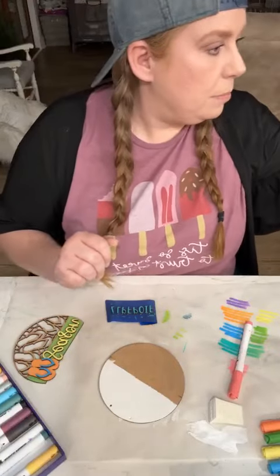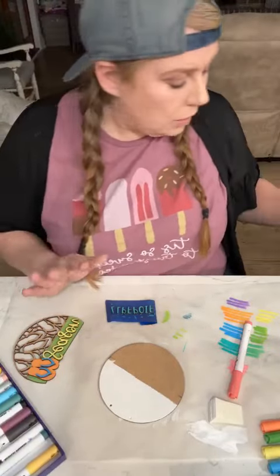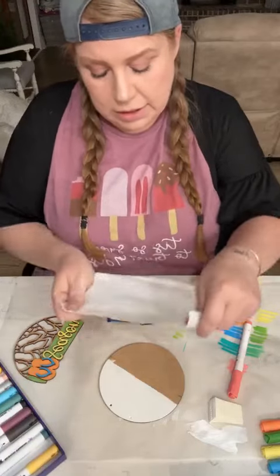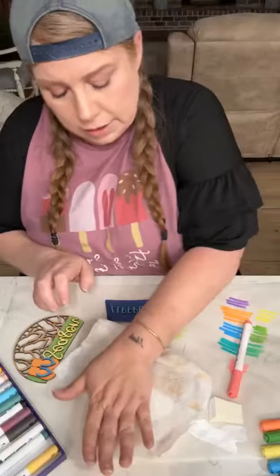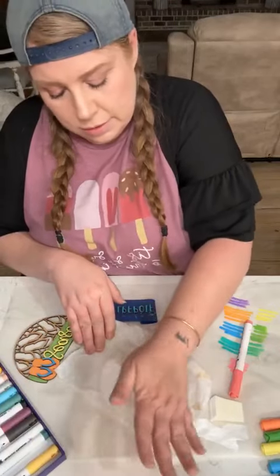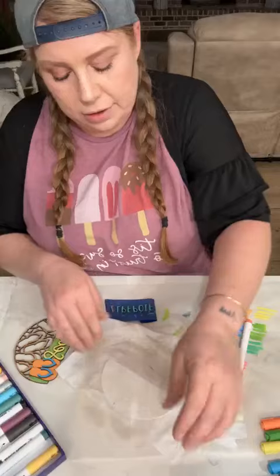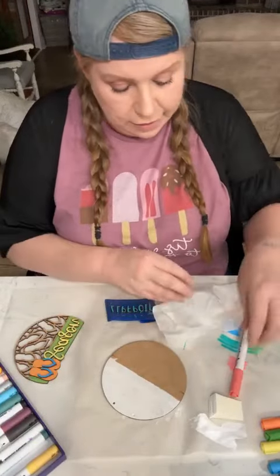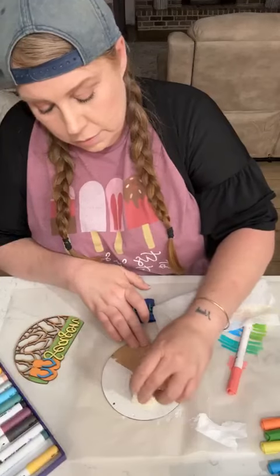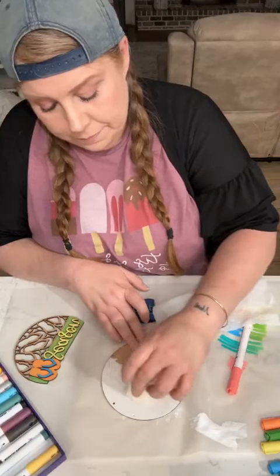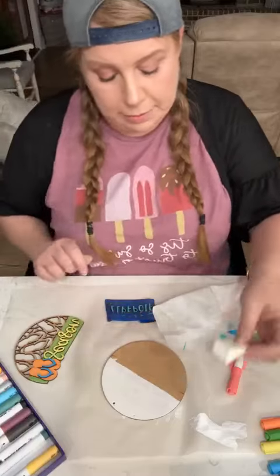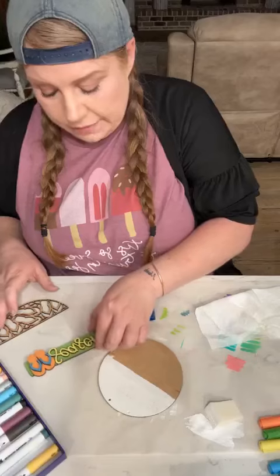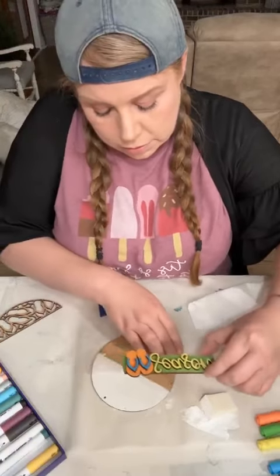All right, and then I'm gonna take a wipe and I'm gonna kind of stamp it and lift away. Maybe it'll leave behind a pattern. Not really. I don't like that. That's all good. We'll just put it back. Okay, so let me see how much I love it or don't love it.